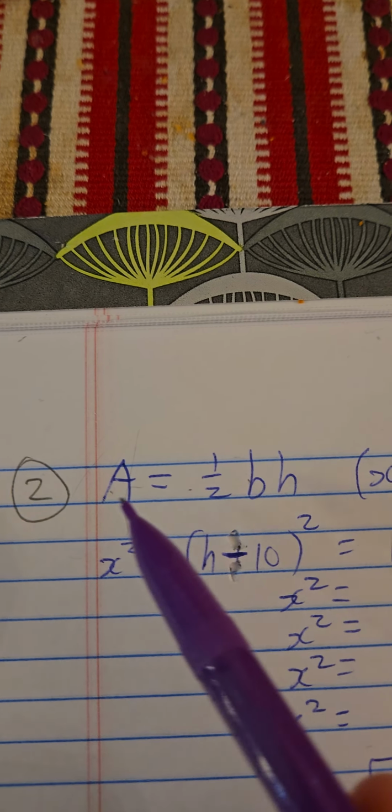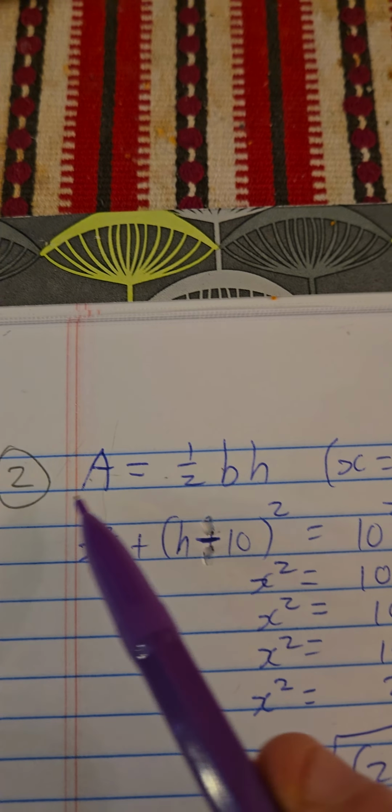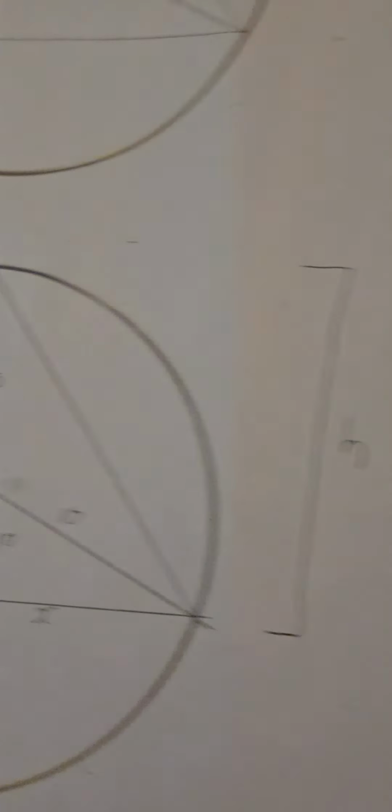The reason I'm doing that is that our equation is base times height, and I want to link b and h. If it's going to be a calculus question, whatever needs to be maximized or minimized must be the subject of this equation. And what I can see here is a right triangle, which means with Pythagoras we can make an equation that links h and x.